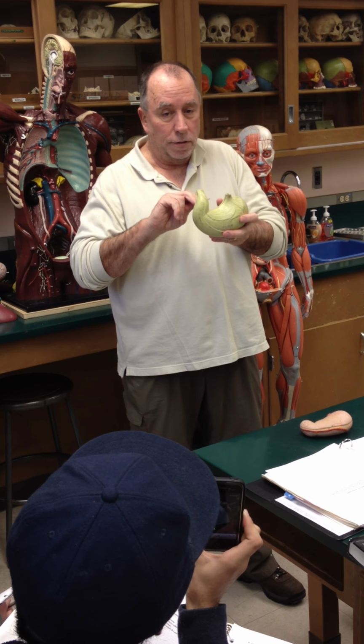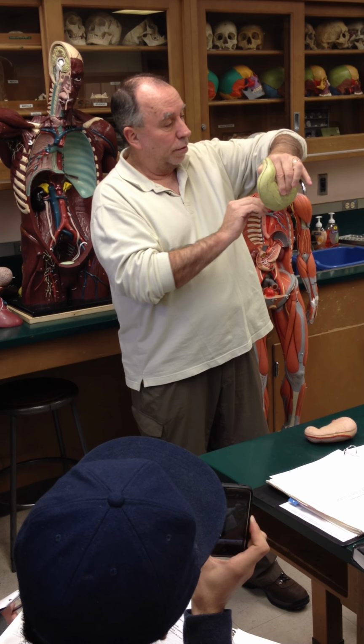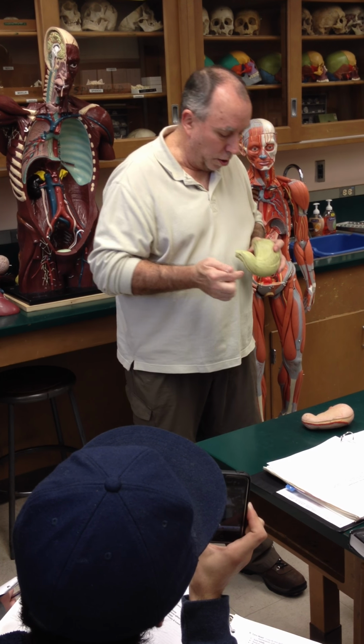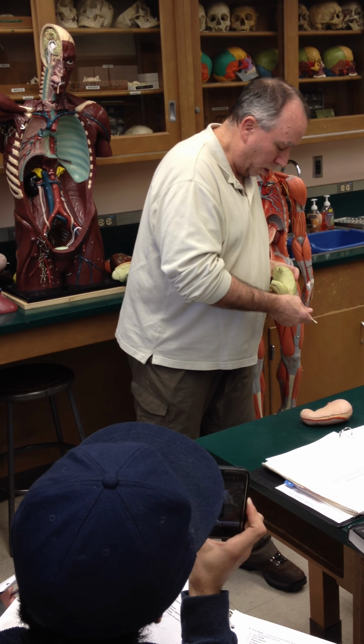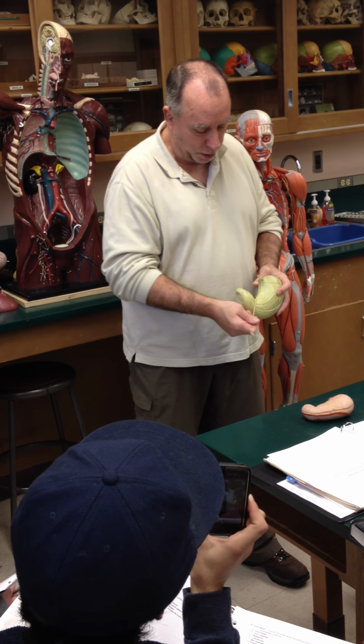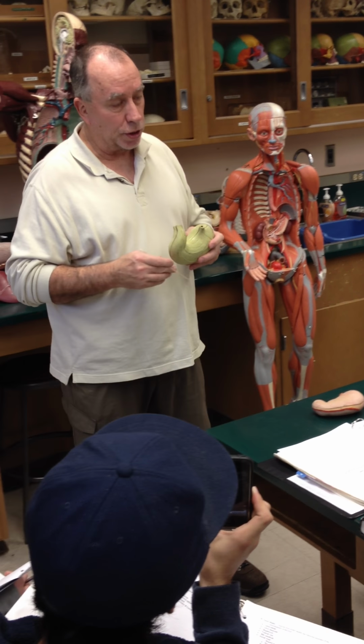This is the lesser curve. This is the greater curve. The pylorus would be this portion from about where this little notch here, from here to here. It's actually maybe about from here to here. So that's the pylorus. You actually produce most of your acid in those cells.